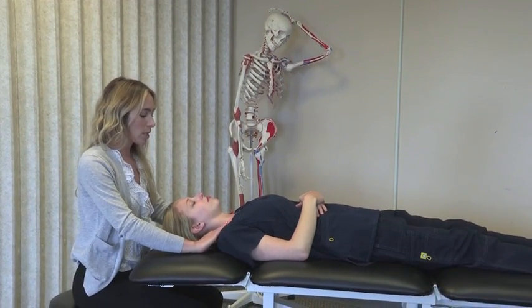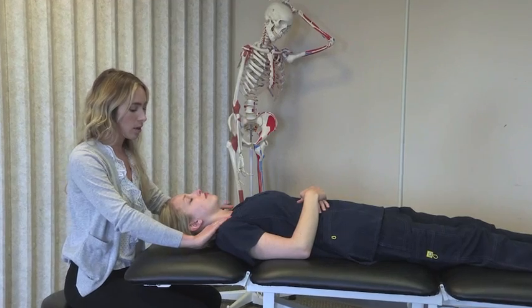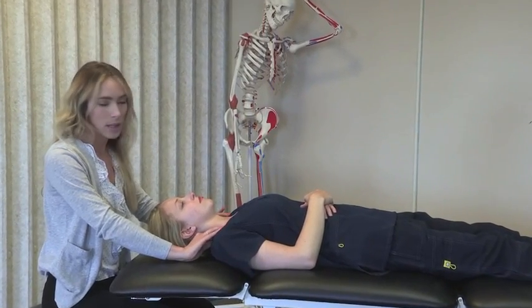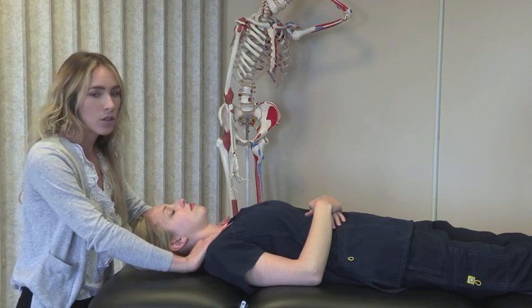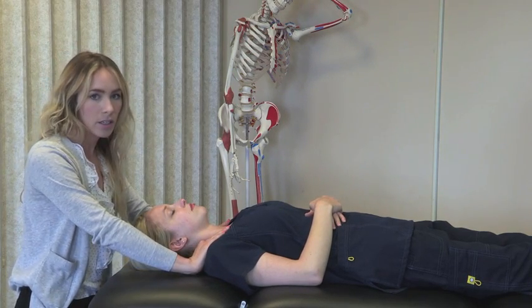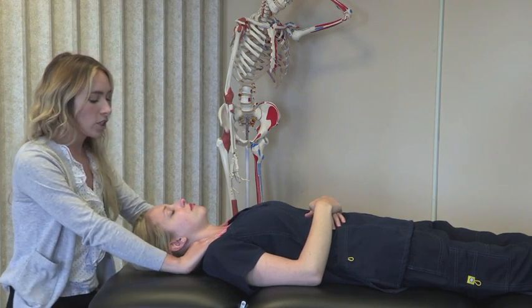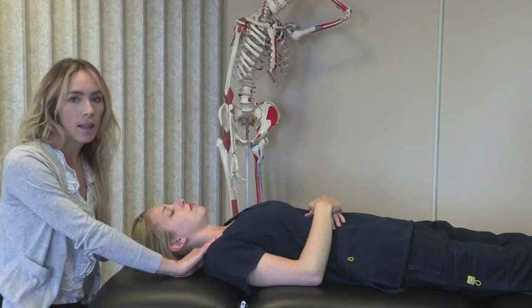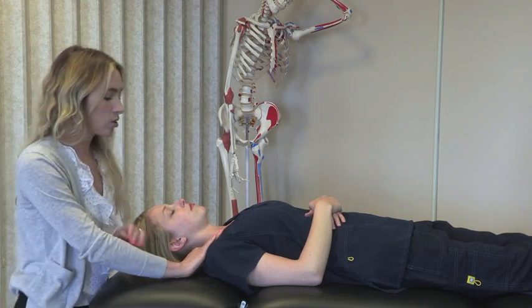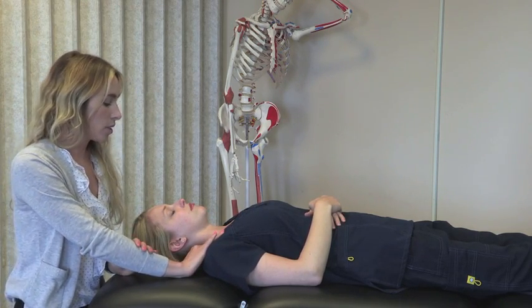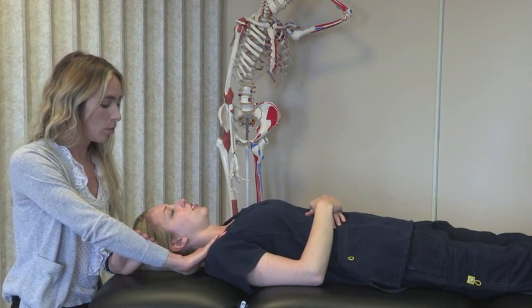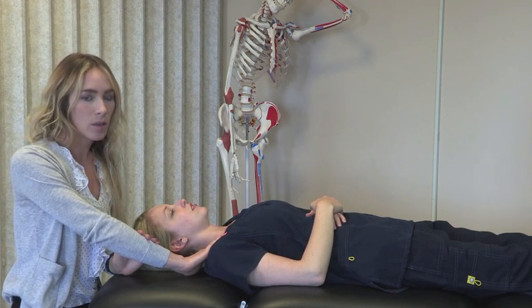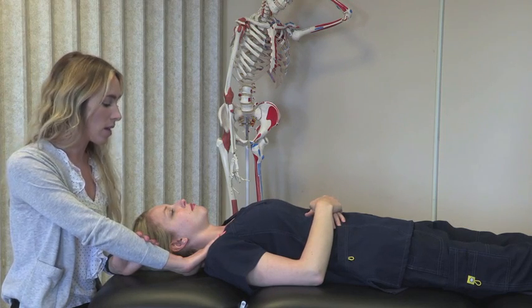So remember to assess it for the bucket handle. It's going to be behind the clavicle, more lateral and posterior. And then to assess the pump handle motion of the first rib, you're going to come more anterior. So if my patient had an inhalation or elevated first rib on this side, I can treat it with muscle energy by just having my patient inhale and exhale, pushing that rib inferiorly with exhalation, and just do a few cycles of that.